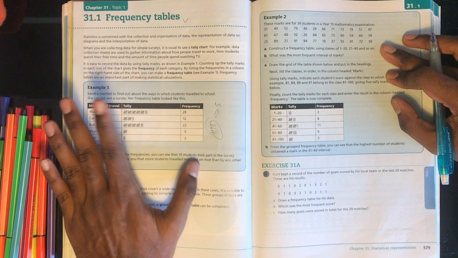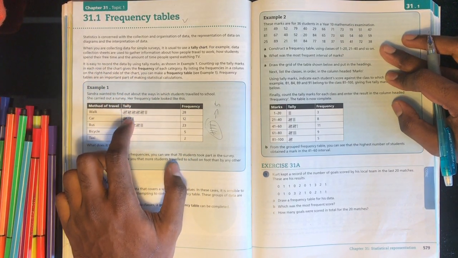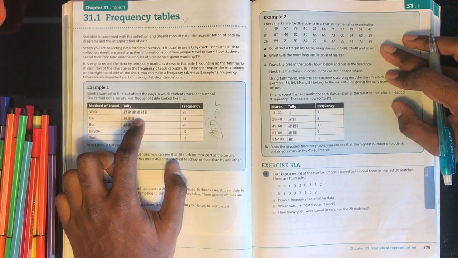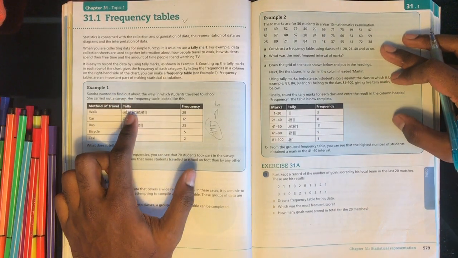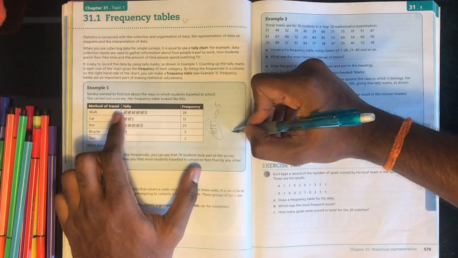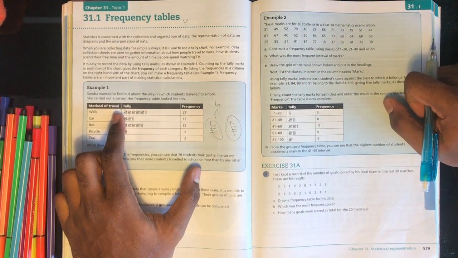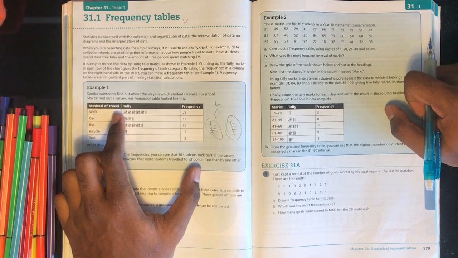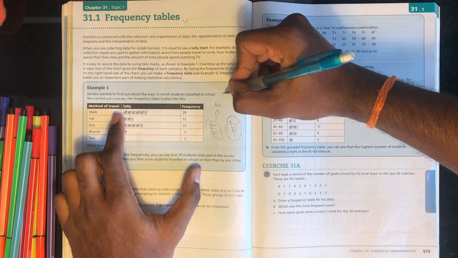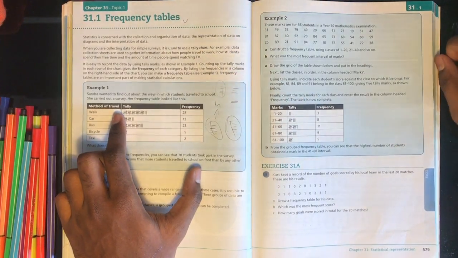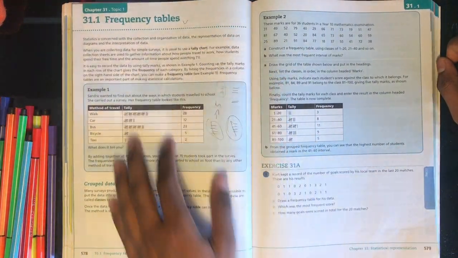Tally, you must remember, if they say tally you must use this. You cannot use some other pictogram form, like drawing a box or circle. Tally means you must use this, and it always comes in a bundle of 5: 1 2 3 4 and a bundle of 5. It must be like this. Some students ask me, if I want to draw 2 or 3, how do I do it? 2 means you just draw 2 sticks, 3 means 3 sticks, 4 means 4 sticks, and then for the package you just line it up. If they ask you to find the tally, then you have to do that. So that is example 1.